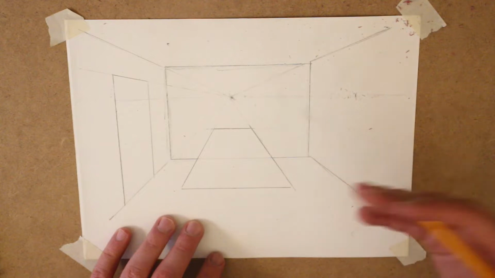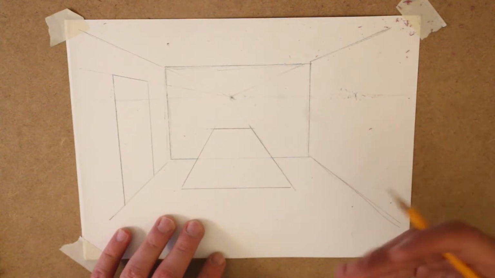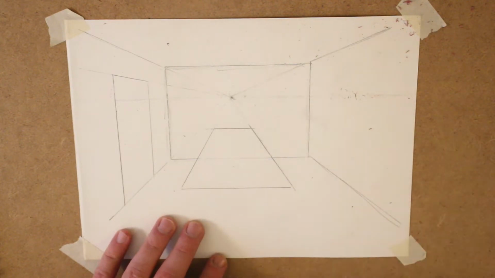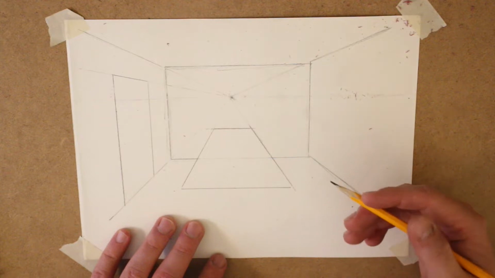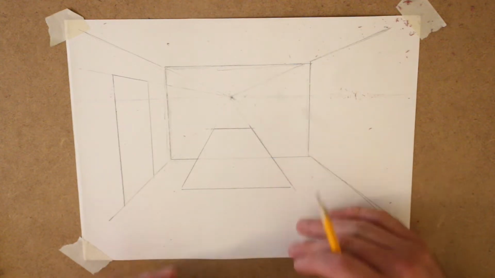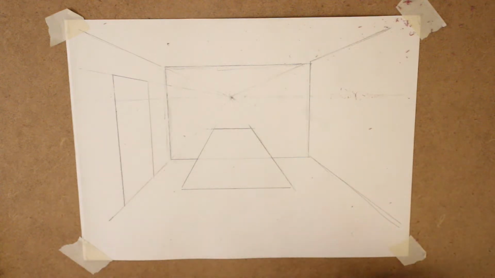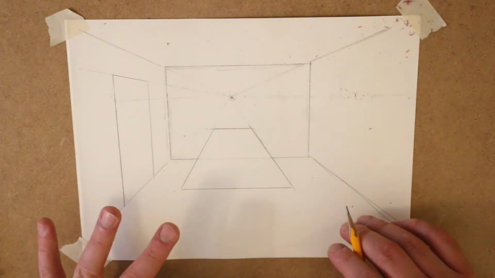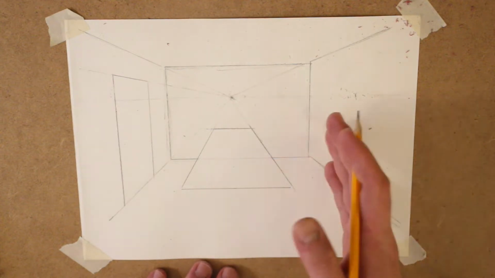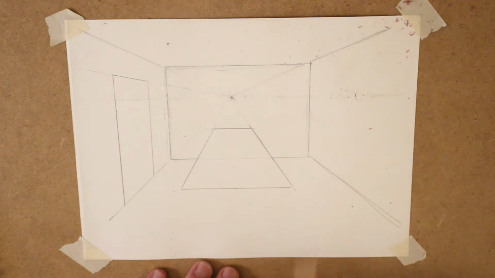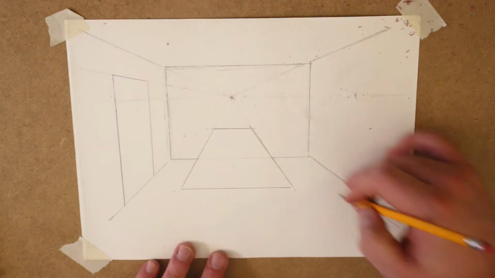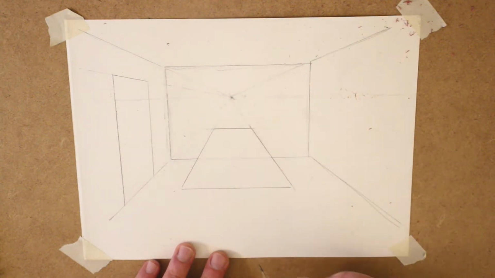Okay, our next step, we can start to add some details, some depth, some three-dimensionality. So what I'm going to do here is I'm going to add a little depth to the tabletop. Okay, and like I was saying, and I'm going to reiterate this a lot, there's only the three types of lines that we use. It's the vertical lines, the up and down, the horizontal lines left and right, and then the lines that go back to our vanishing point.